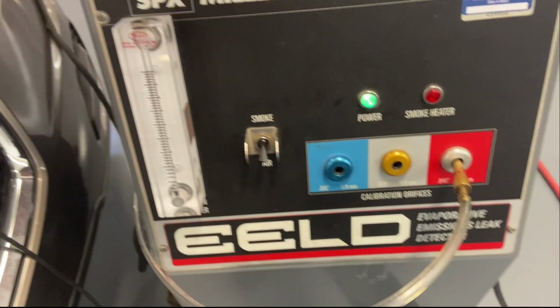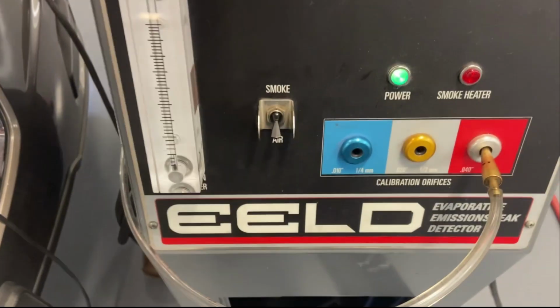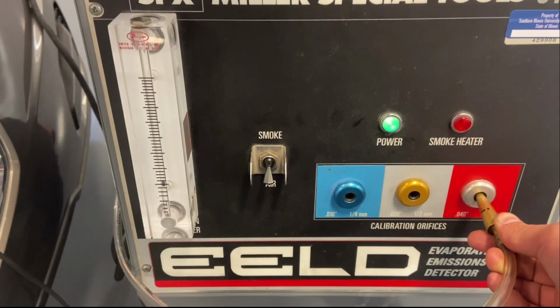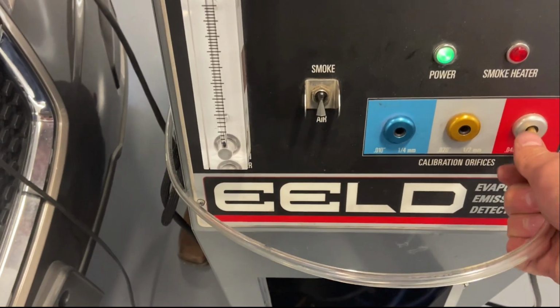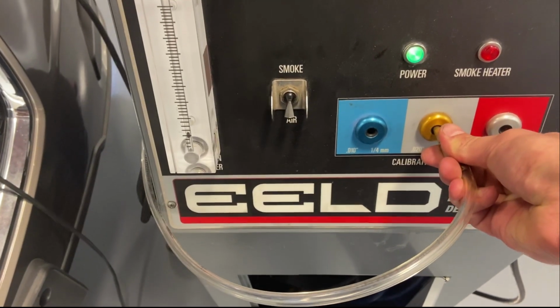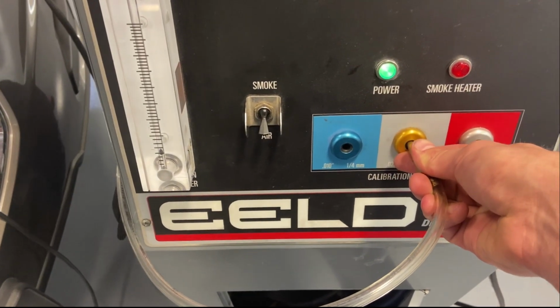Here we're going to show the calibration of the leak tester. Here we can see this is a 0.04, and then if we switch it to about a 0.02, you can see about half that.